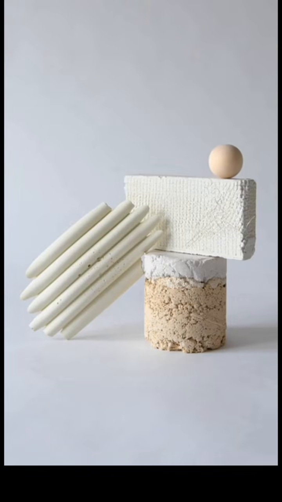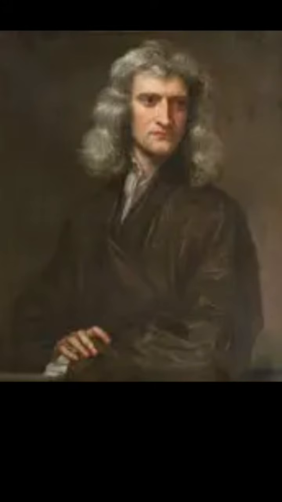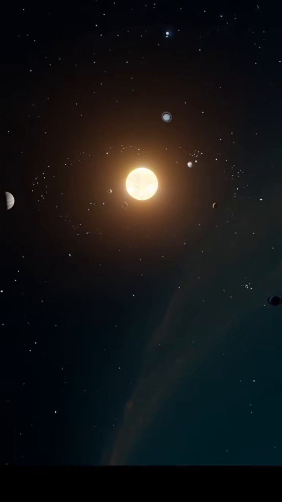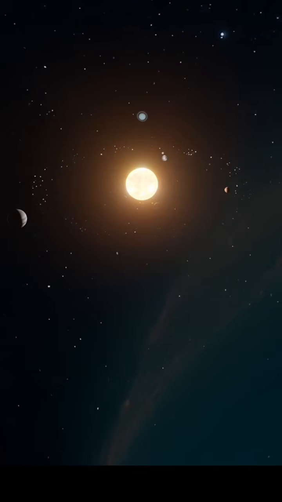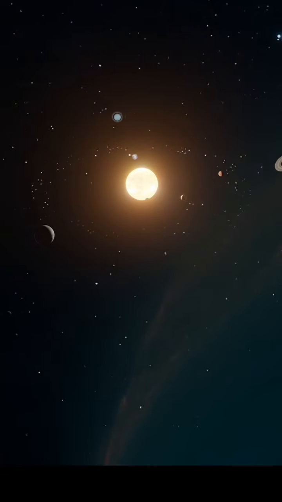1. Gravity, the architect of the universe. Let's begin with the most familiar force, gravity. First described by Isaac Newton, gravity pulls objects toward each other. It keeps us grounded on Earth, makes the moon orbit our planet, and binds entire galaxies together.